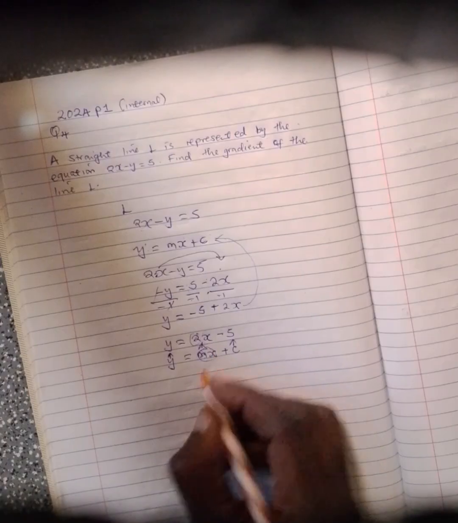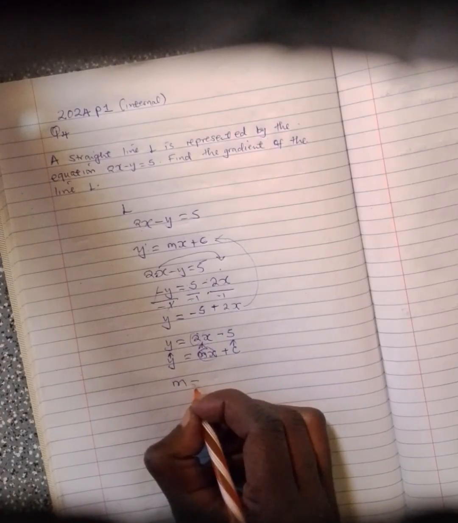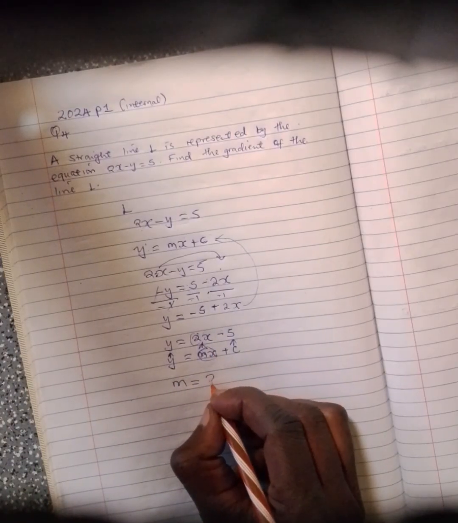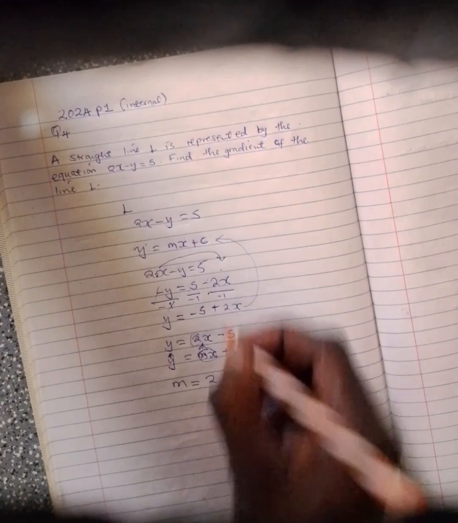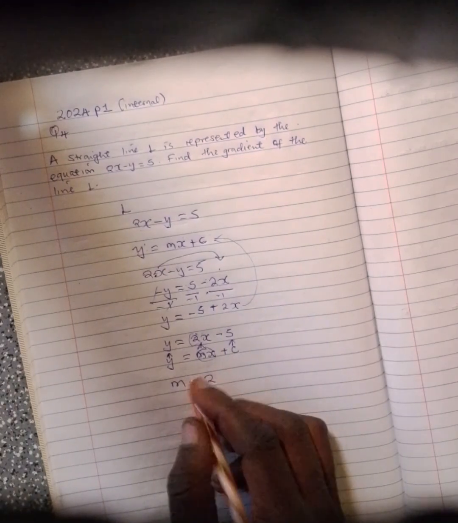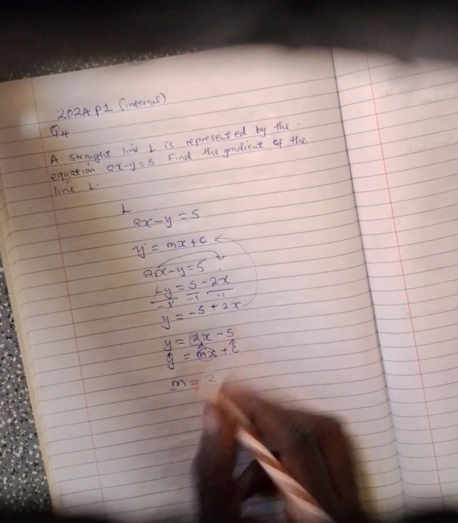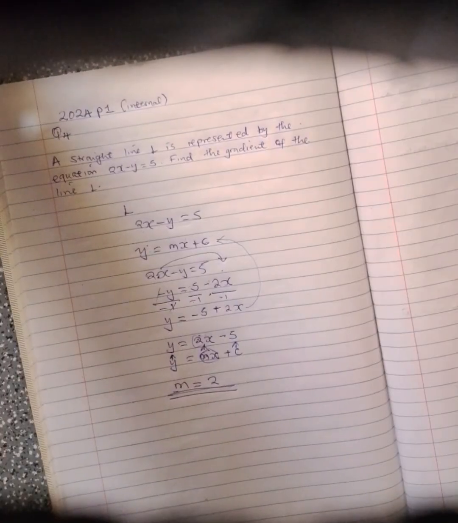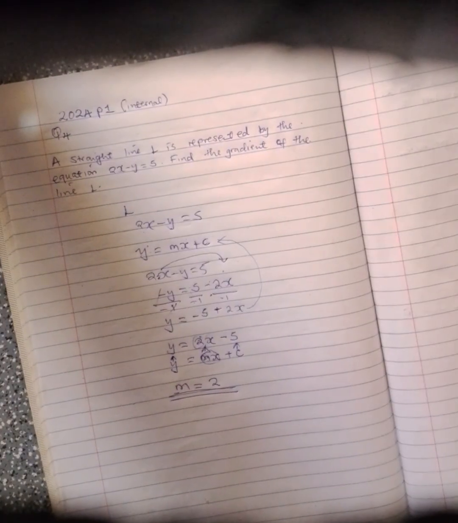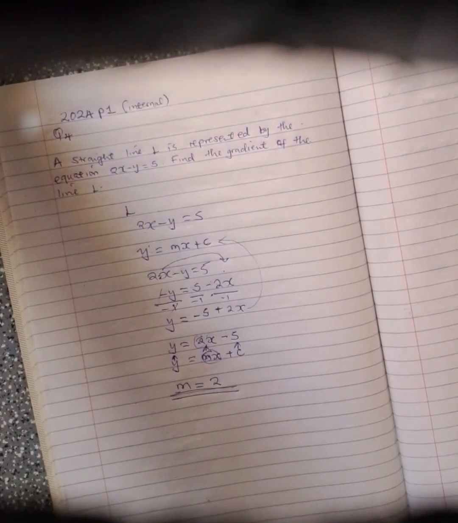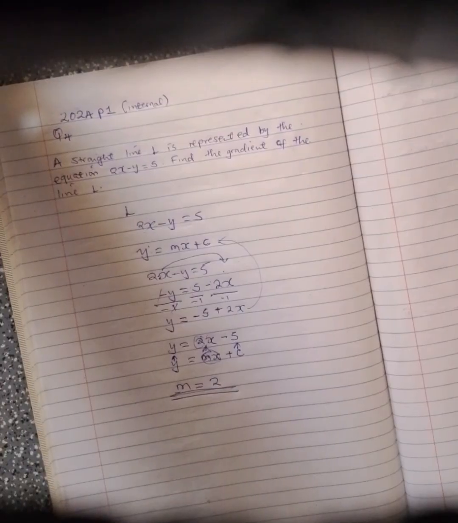And then we have x. So the gradient in this case simply means it is what? 2. Just get directly the value of the coefficient of x there. So it's 2. That's the end of the question. So the gradient is 2. As simple as such. Thank you.